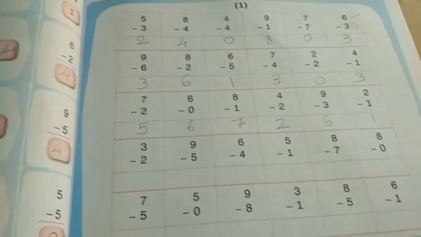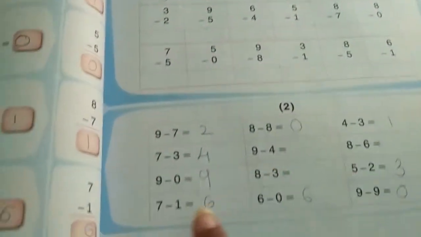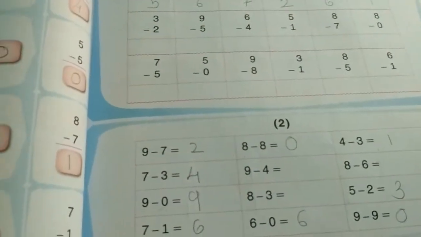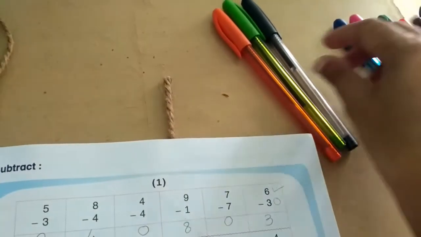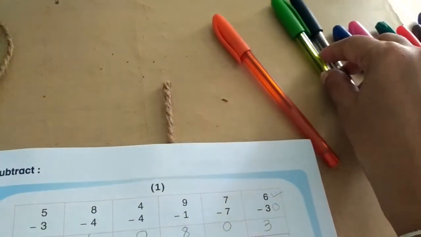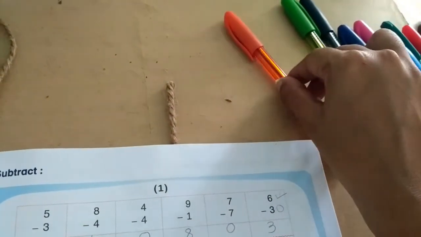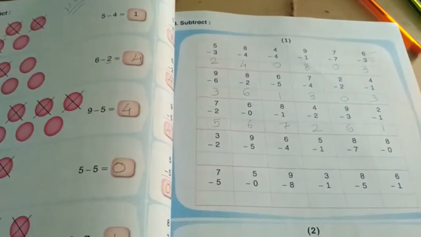Look at here, there are some vertical subtractions and there are some horizontal subtractions. So let's do it. 3 minus 2. These are now 3 pens. From that I am going to take 2 pens. So how many pens are left here? Only 1. So we are going to write down there 1.